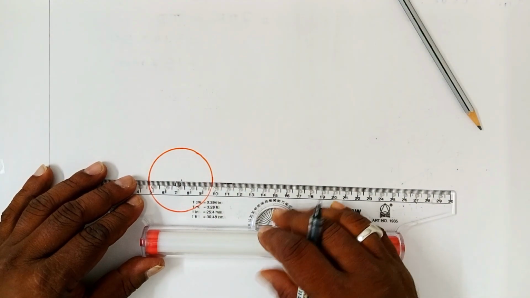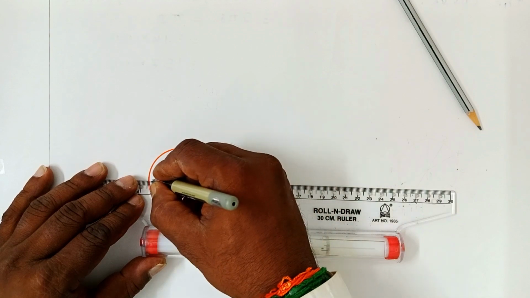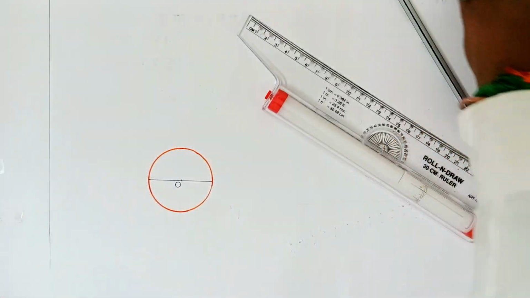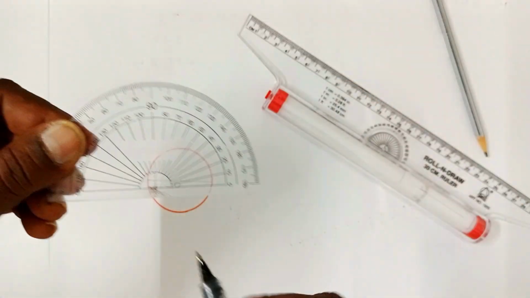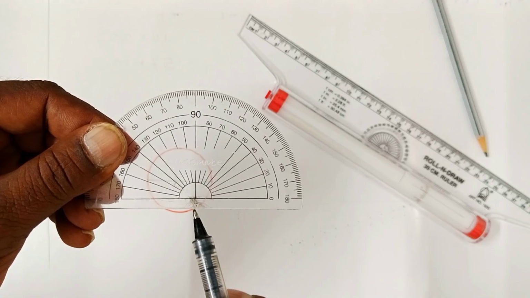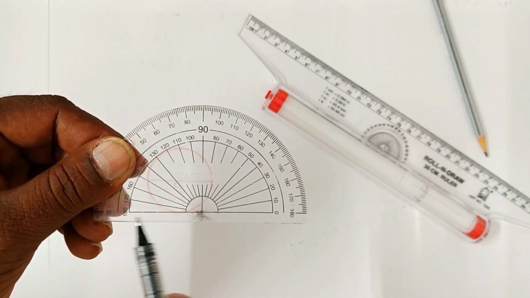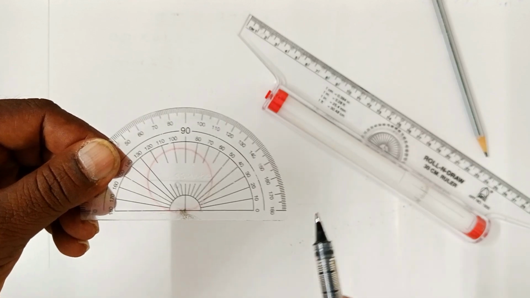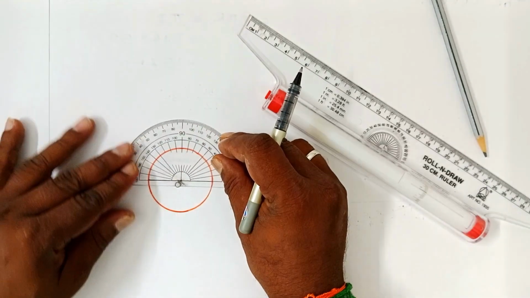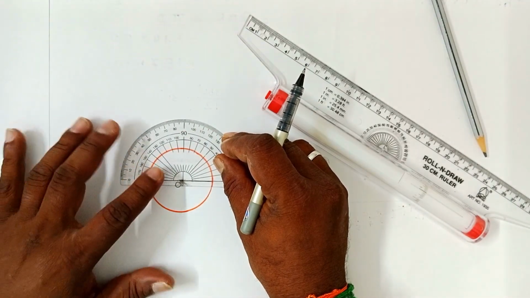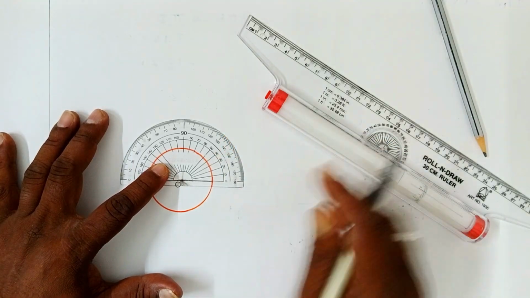Draw a horizontal line passing through the center of the circle marked as O, and take your protractor. This plus mark at the base point is the center of your protractor, and this printed line will be the 0 degree line. The base line will be 0 degree. Match this with the point O, the center of your protractor. Mark an angle of 30 degree.